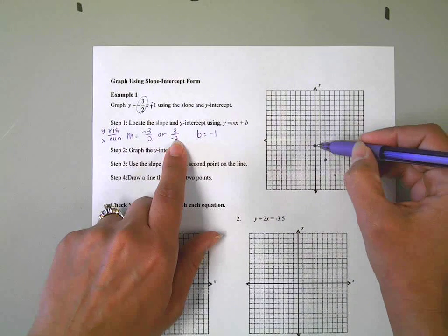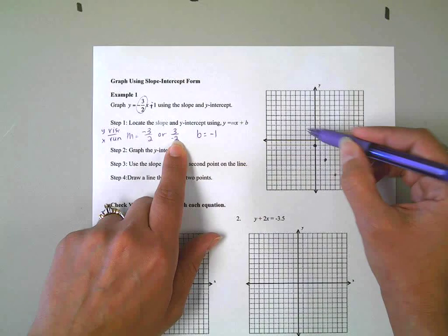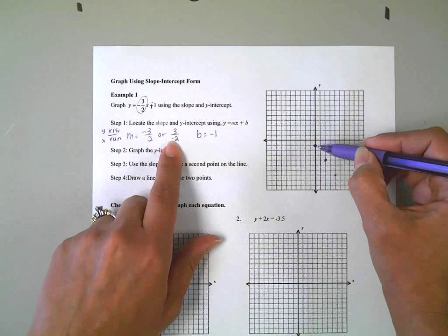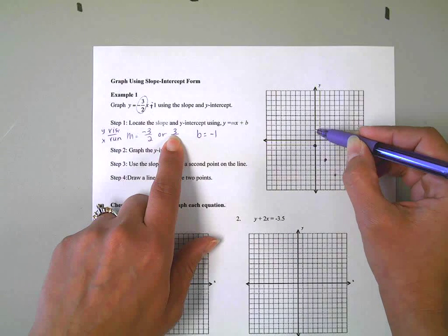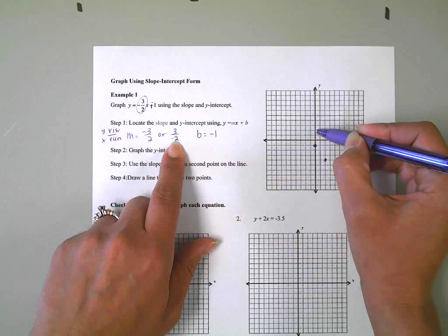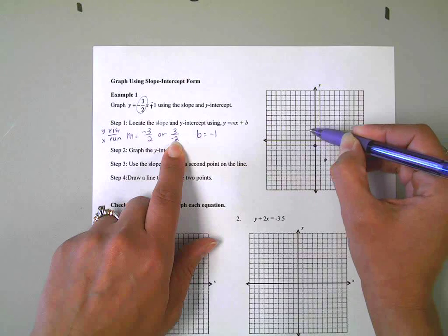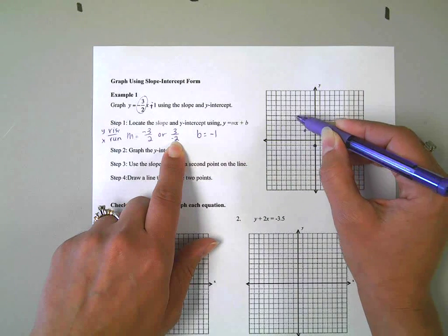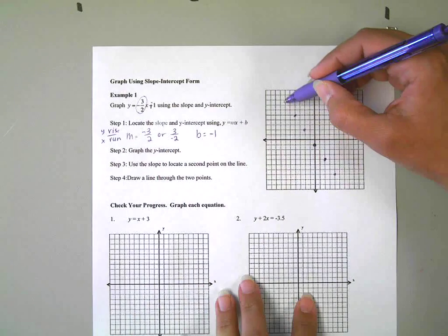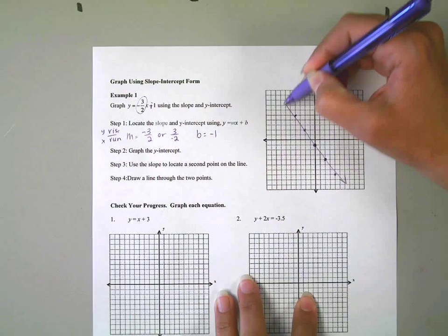Also, we need to put points going this way. So we would use this: up 3, 1, 2, 3, and to the left, that's a -2, 1, 2. +3, -2. And then we draw our line.